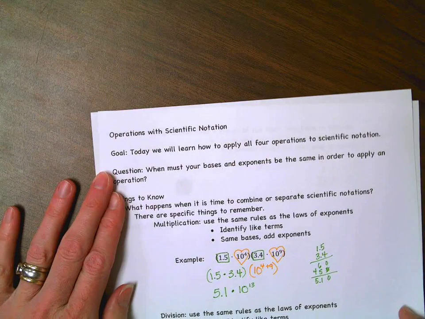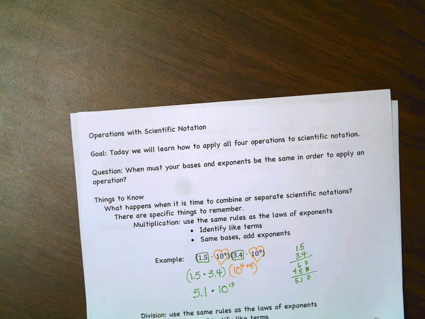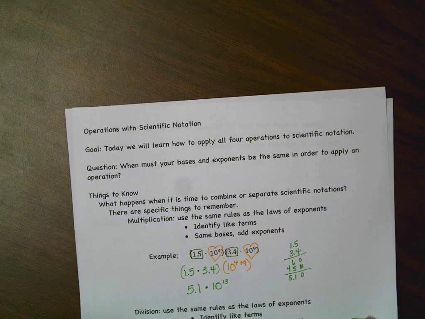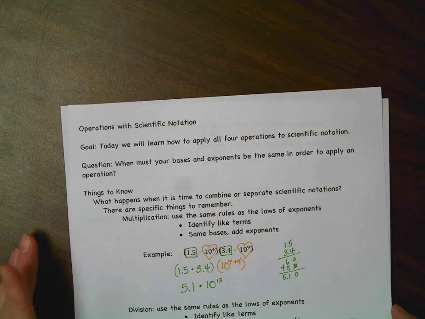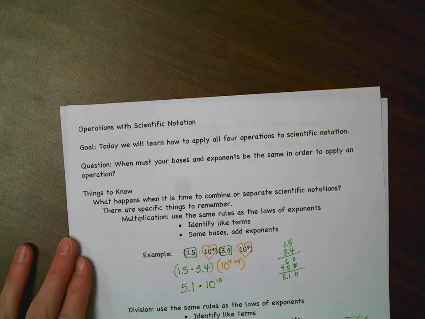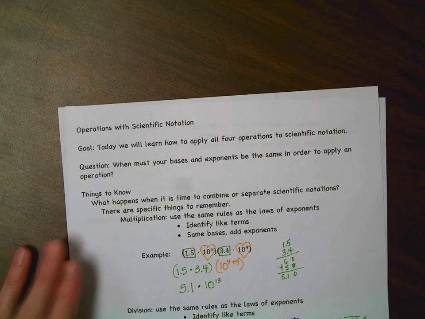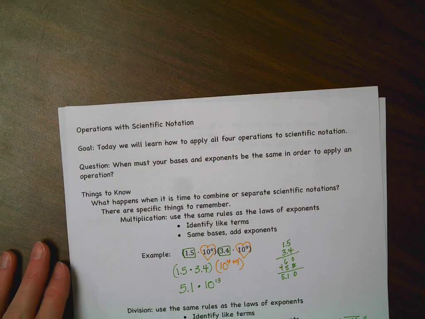Okay? All right, let's go back to review very quickly what our goal was for this lesson. Today we will learn how to apply all 4 operations, which we did, to scientific notation, and I don't expect you to have it down perfect yet. It takes time and it takes practice, and that's what we have in class.